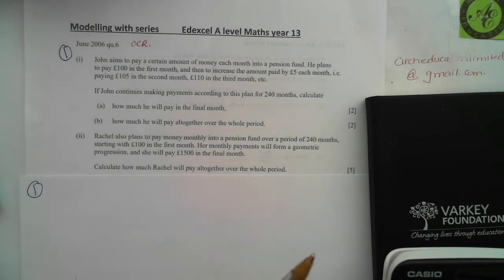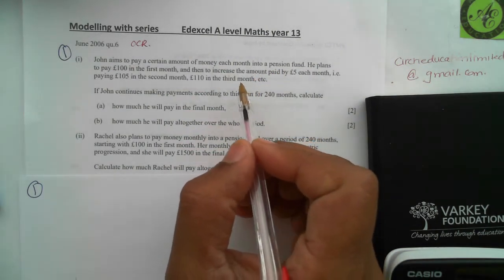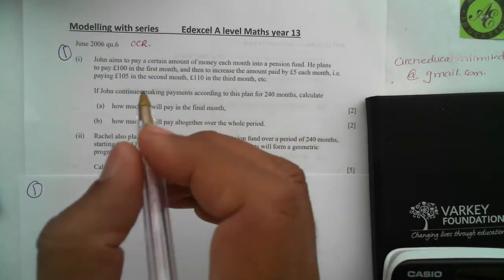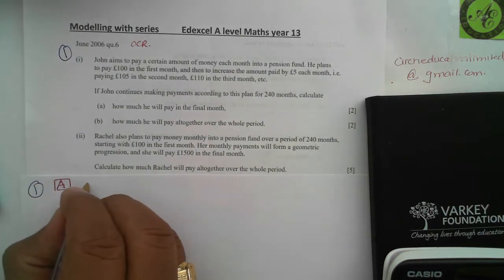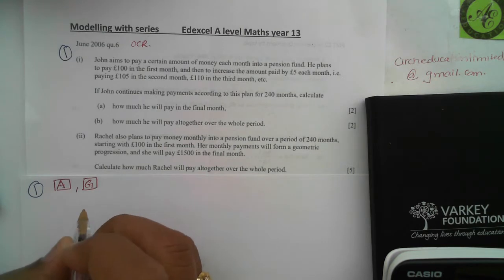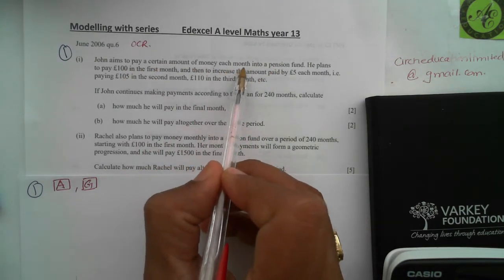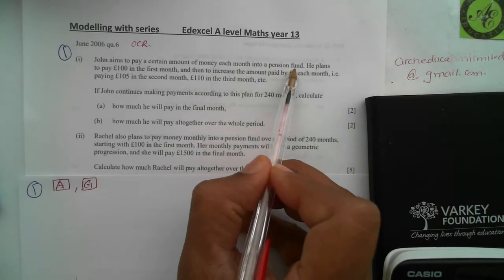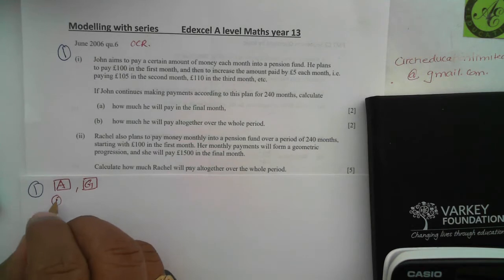So once you've done, the first thing which you need to know is to identify which type of series this is. What I mean by that is, is it an arithmetic series, if you look at my first video, or is it a geometric series or sequence, whatever it is. Okay, so let's read. John aims to pay a certain amount of money each month into a pension fund. He plans to pay £100 in the first month. So I will always start with the first, then 100.